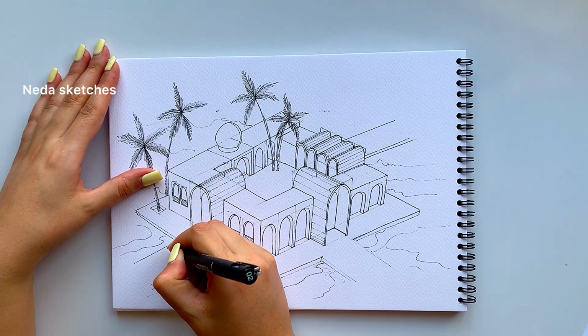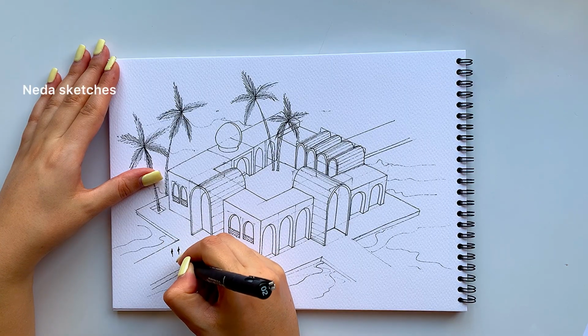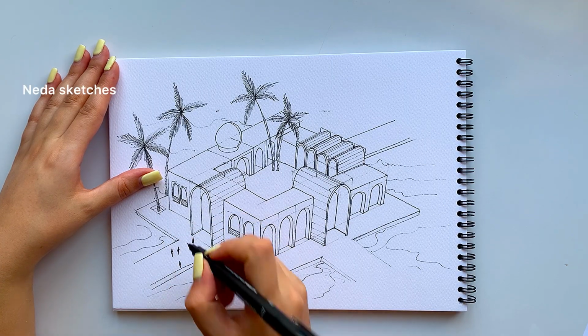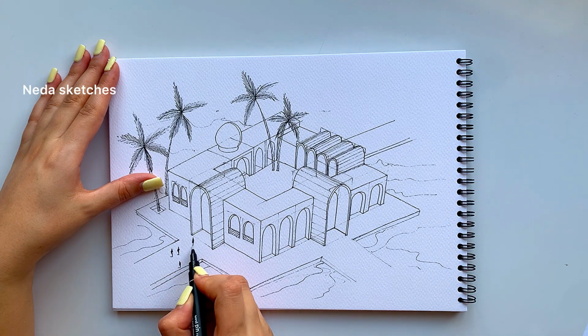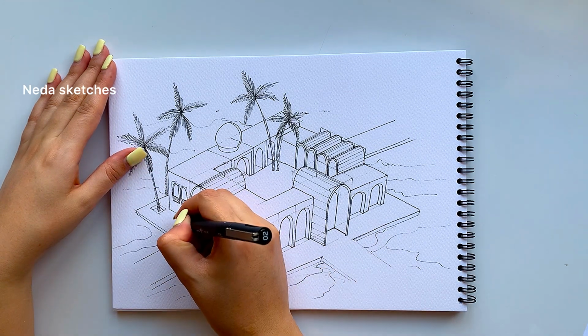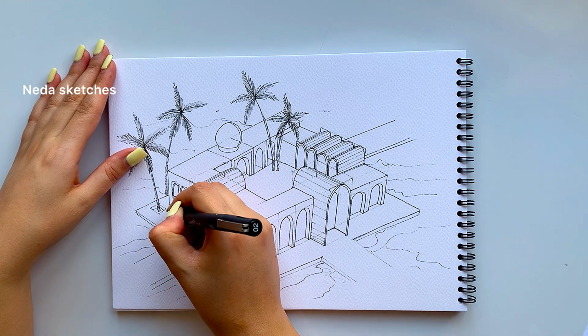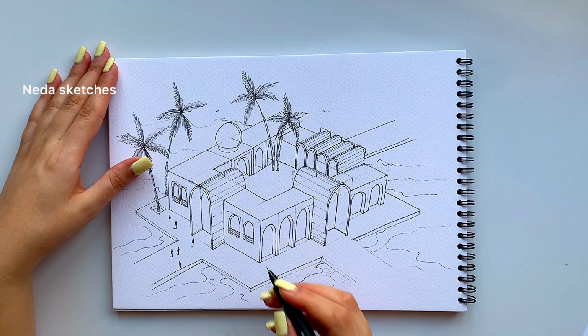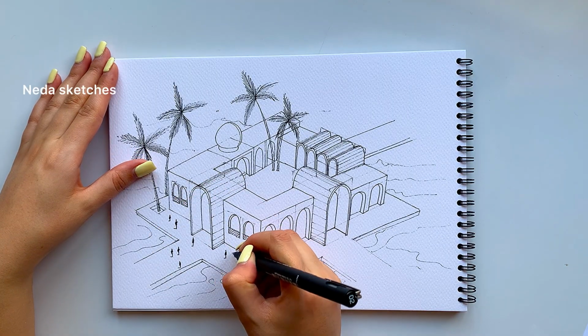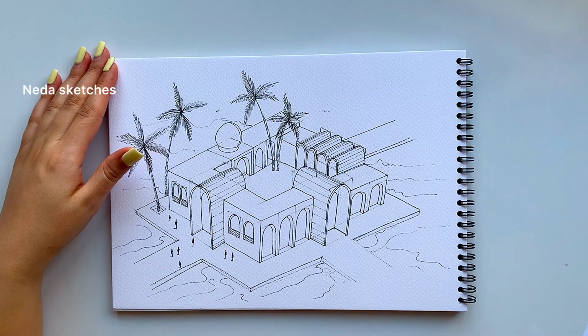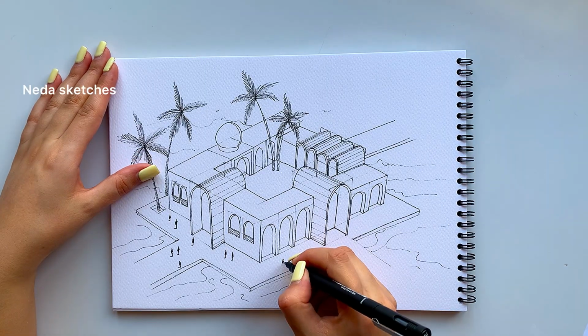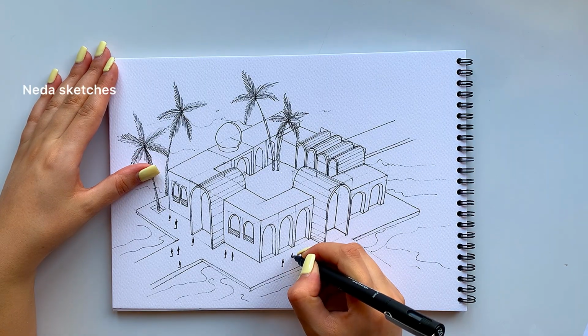I draw some people here, and when you see people, you can guess the size of the building and you can determine the measurements easily. So as you see, the building is so big in comparison with people. This is a public place, so there are numerous persons and I draw them.